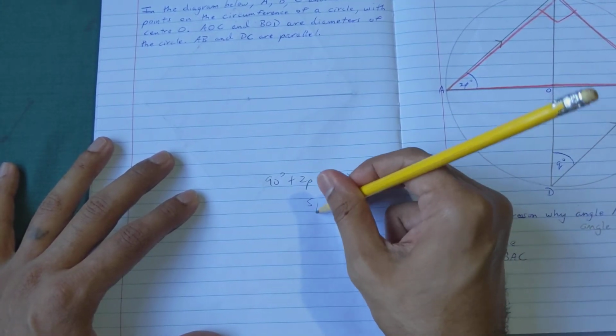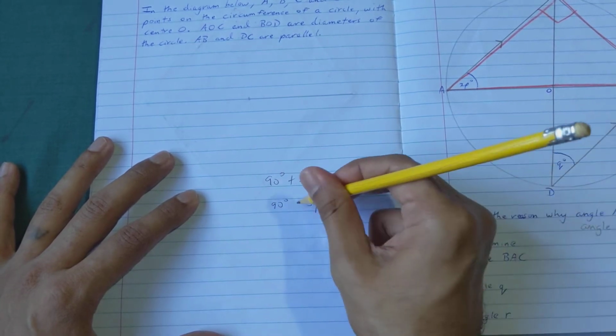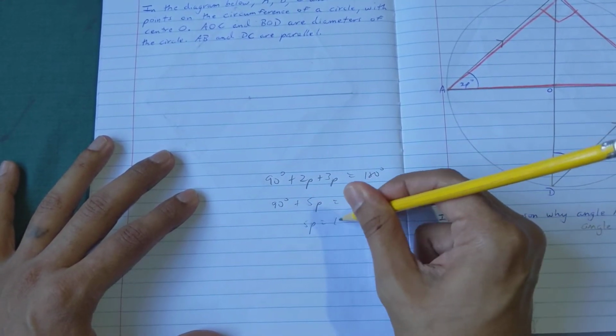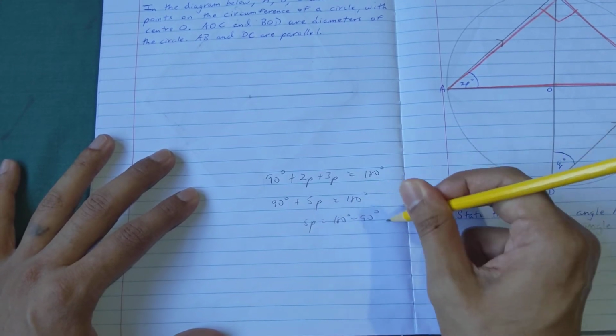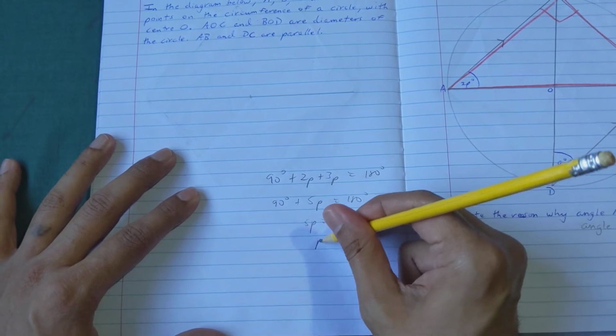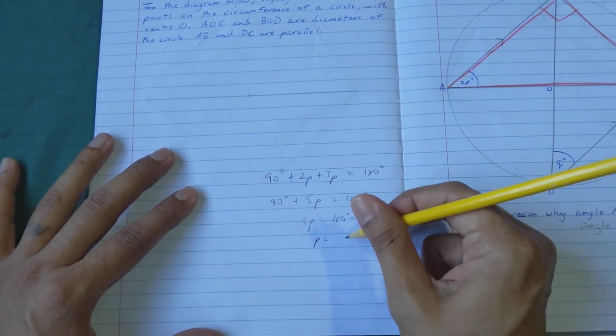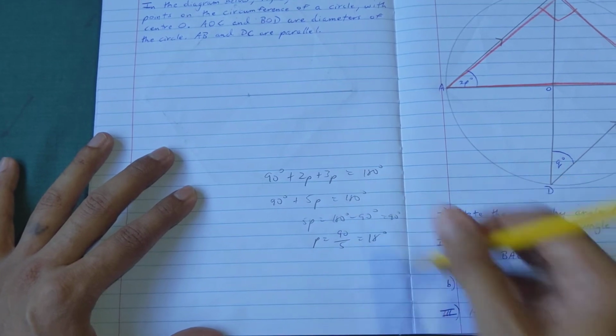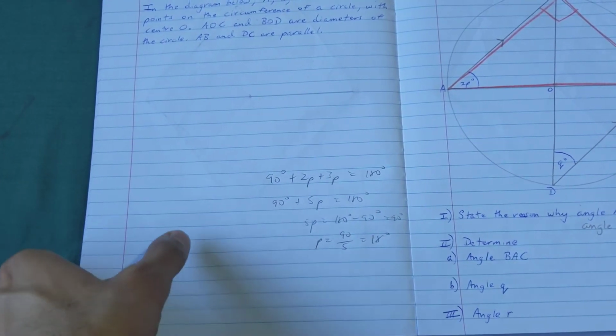So 2p plus 3p is 5p. So 90 degrees plus 5p is 180. So 5p is 180 minus 90, which is 90. So if 5p is 90, then 1p, 5 things cost $90. 1p will be 90 over 5, which is, in this case, 18 degrees, not dollars.